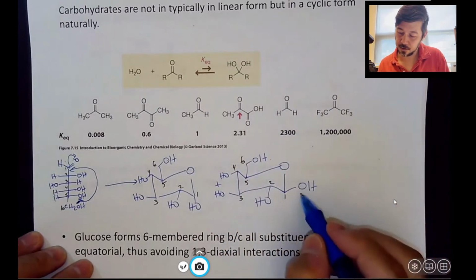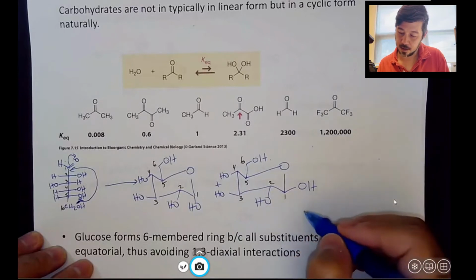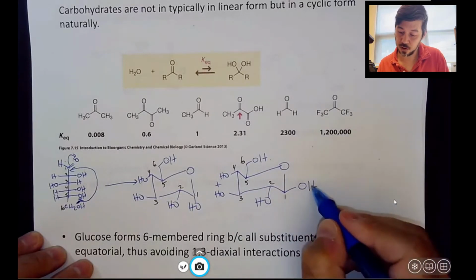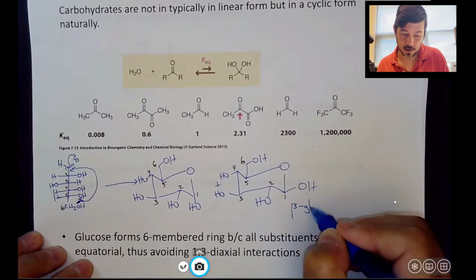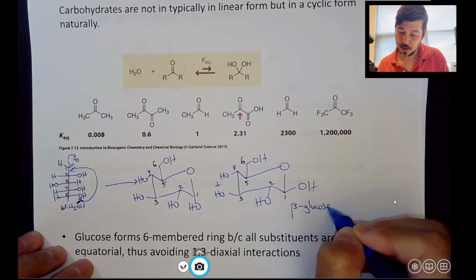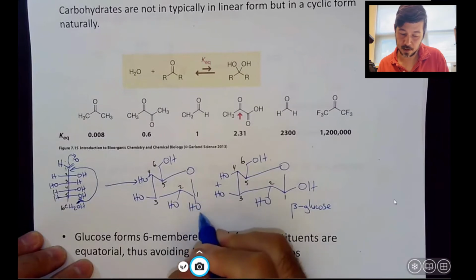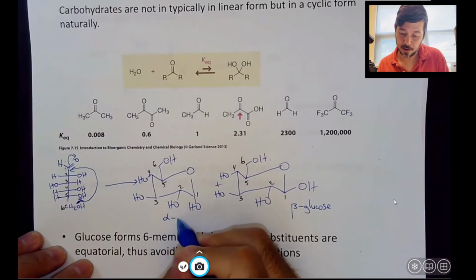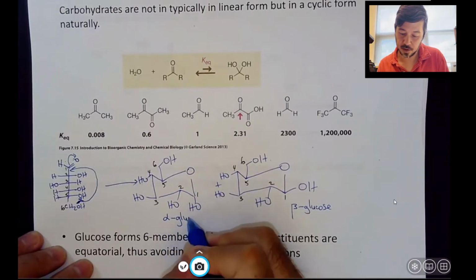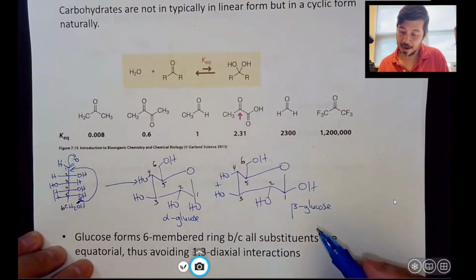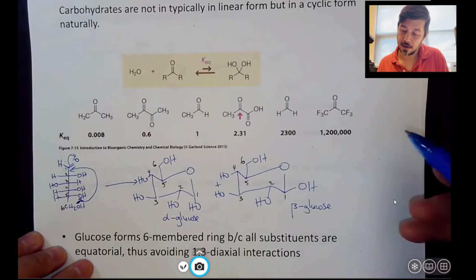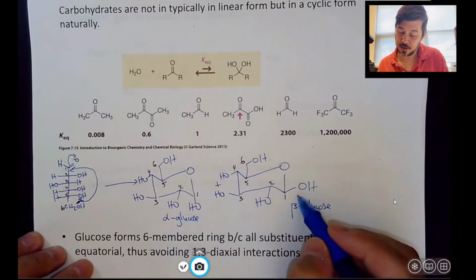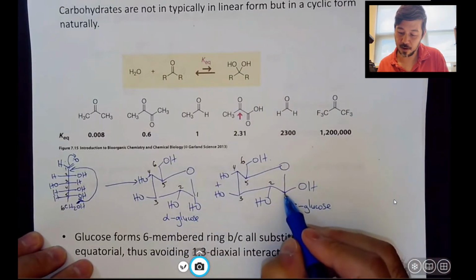And this hydroxyl group here is in this upward orientation. We call this the beta anomer. So therefore this is called beta glucose. This group here is the alpha anomer. We call this alpha glucose. Okay, anomers. I just used the term anomer. So what is an anomer? Anomers are stereoisomers at this anomeric carbon position.